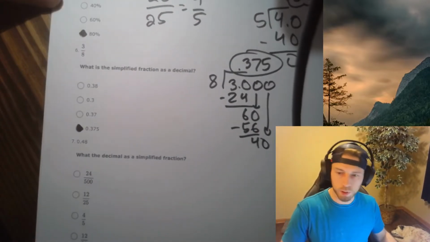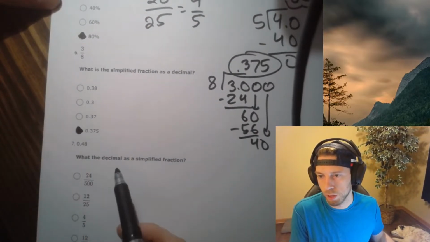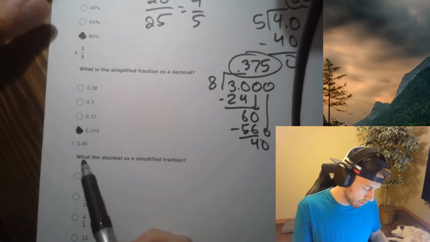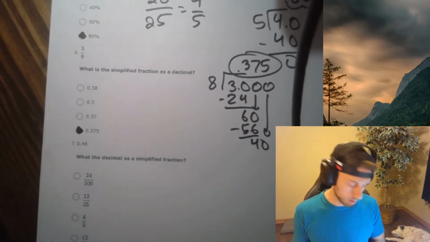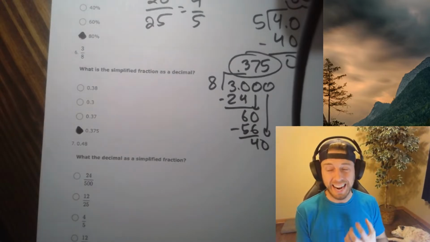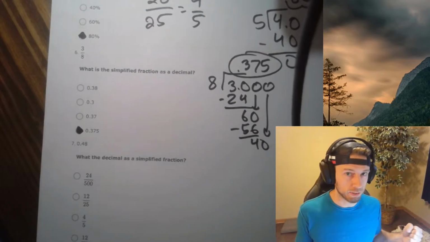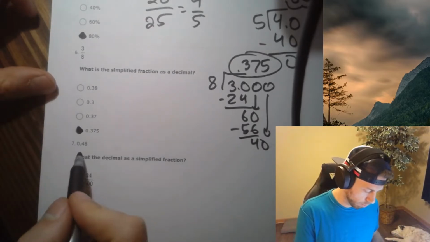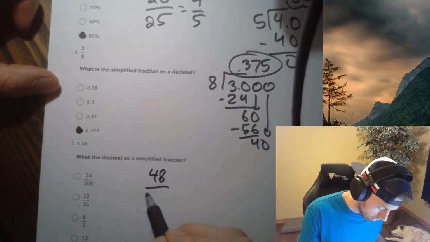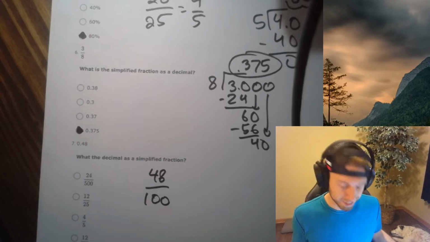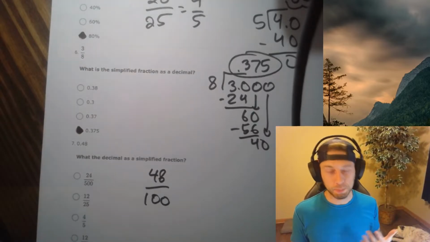Number 7, 48 hundredths, the decimal. What is this as a fraction in simplest form? So I think that converting decimals to fractions is kind of nice, because all you got to do is say the decimal using its place value, and then that's what fraction it is. This is 48 hundredths. So the fraction is 48 hundredths. Now, obviously we need to simplify this.